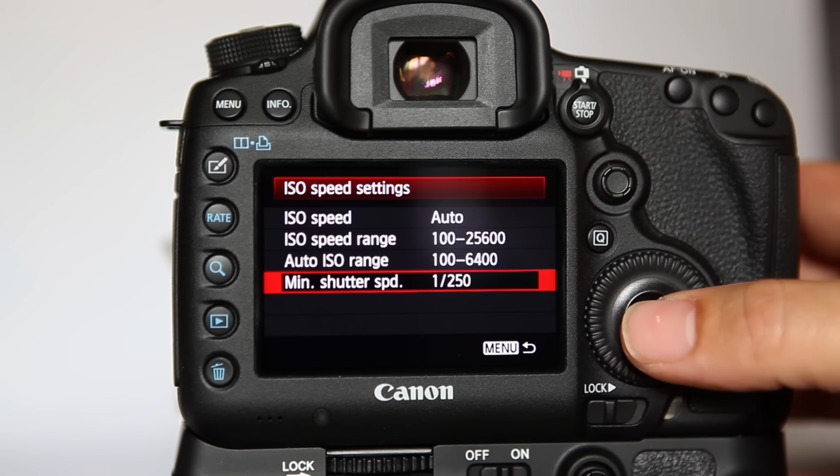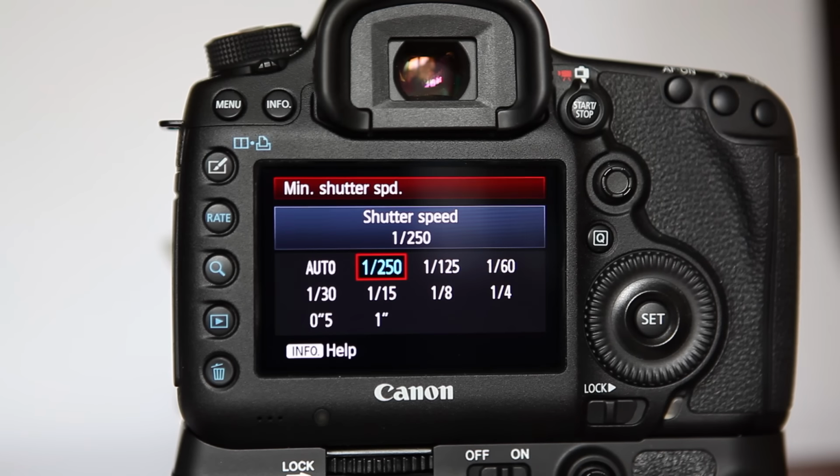And I also set a minimum shutter speed. At the moment this is set for 1/250th of a second. What that means is that when I'm using my 70 to 200mm lens in AV mode, the shutter will not go below 1/250th of a second when auto ISO is selected.